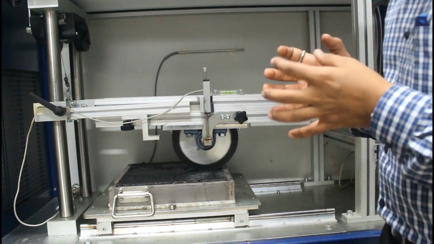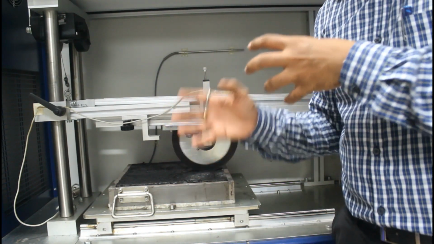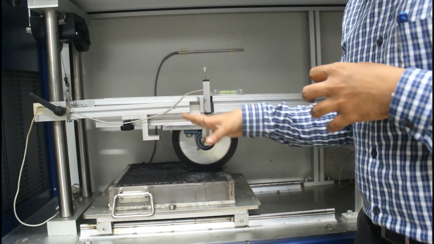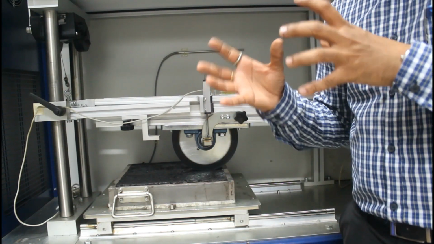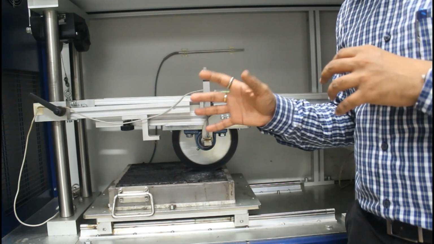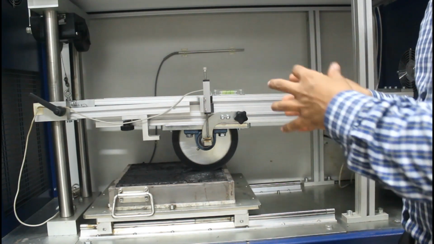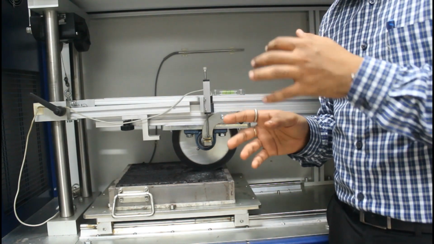Similarly, if you have different gradations, let's say a dense bituminous macadam or a stone matrix asphalt, then you can prepare slabs in this particular mold and test how the gradation affects the rutting susceptibility. This way, this device can be used to see the rutting susceptibility of the mix.